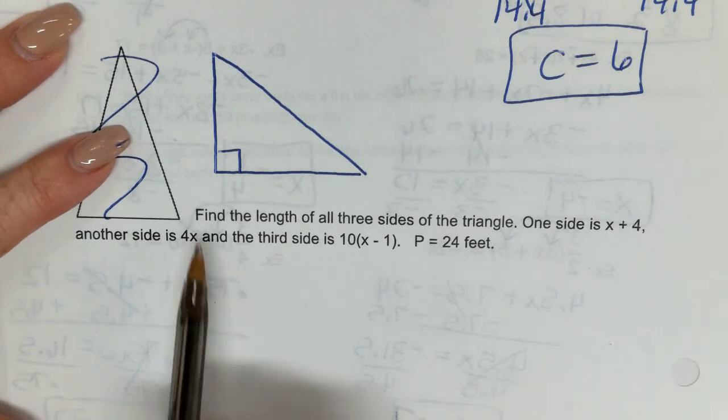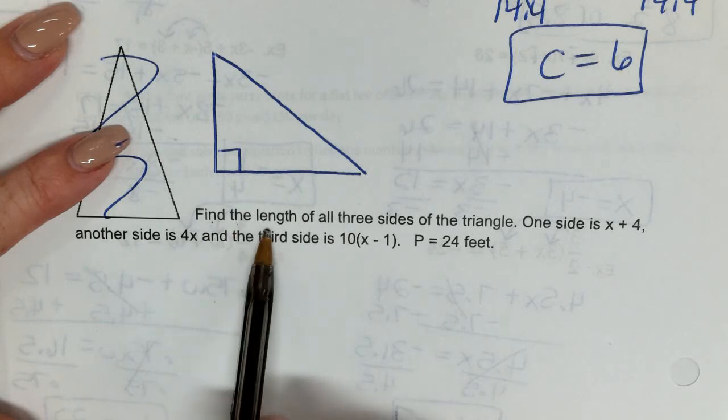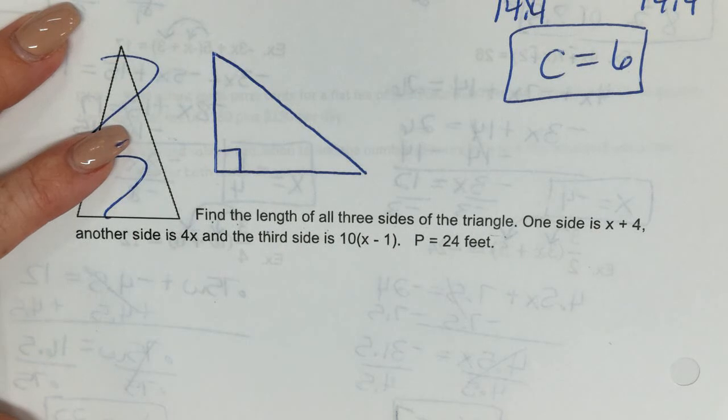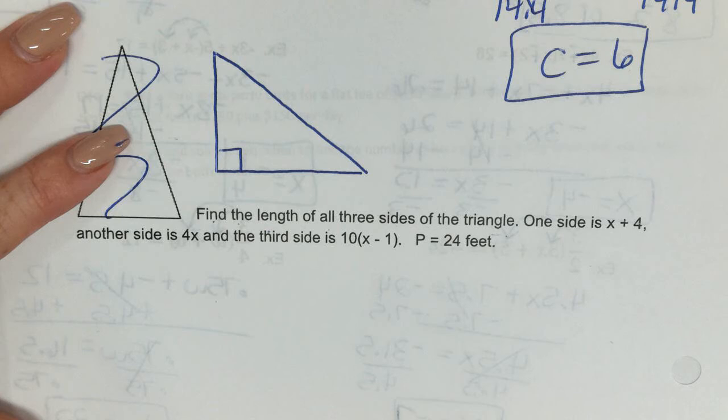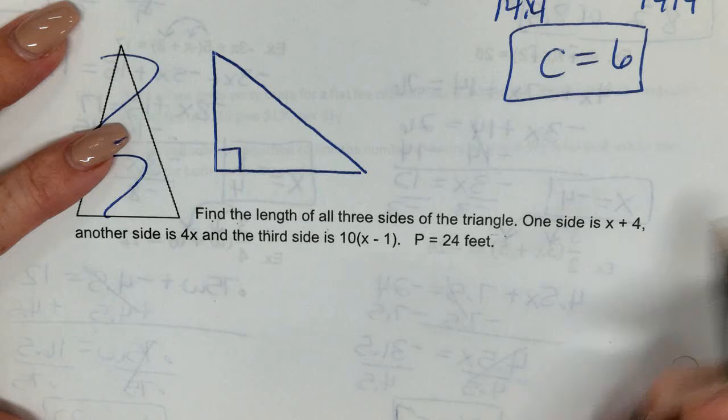Okay, it says, and this is an important question, find the length of all three sides of a triangle. Did it say solve for x? No. What did it want you to do? Find the length of all three sides. One side is x plus 4. So we're going to put that one here.